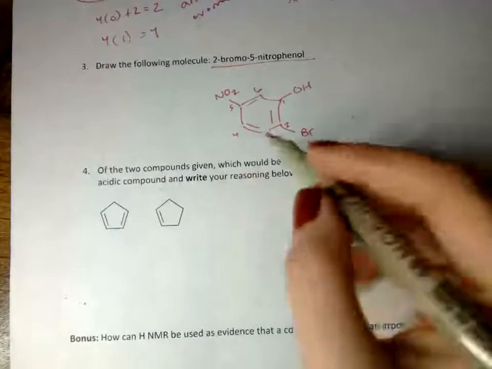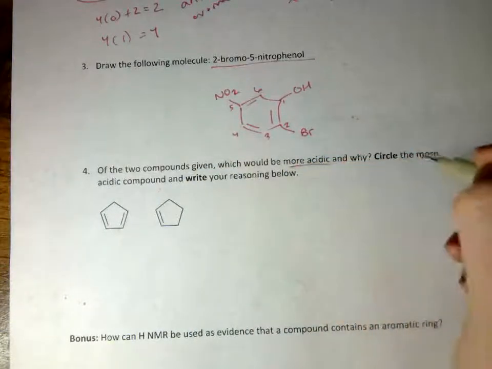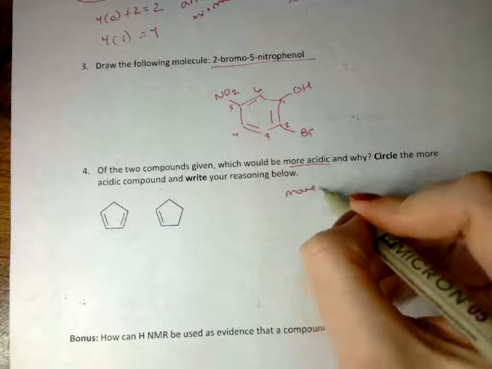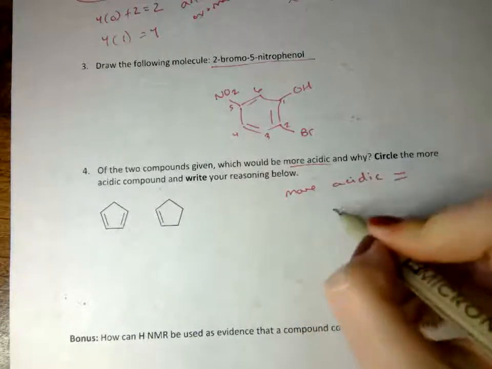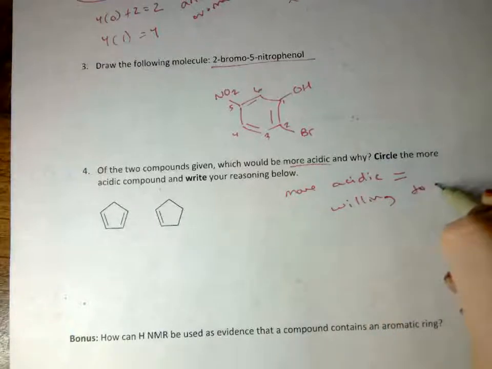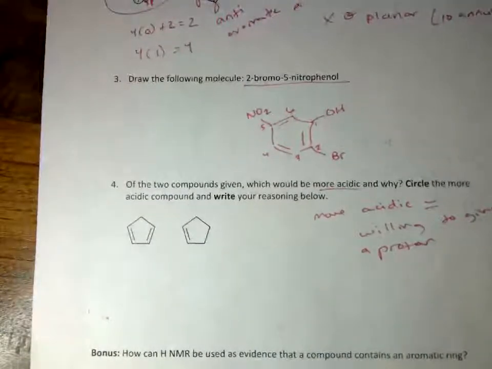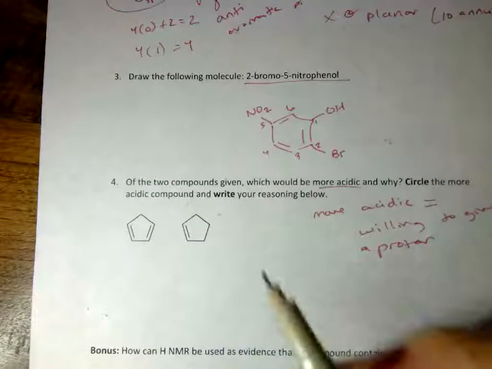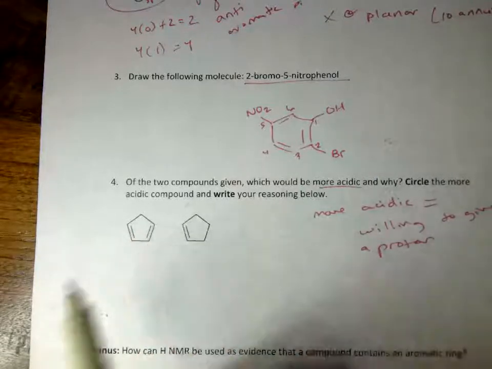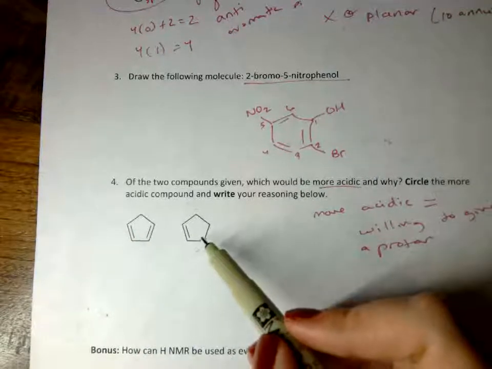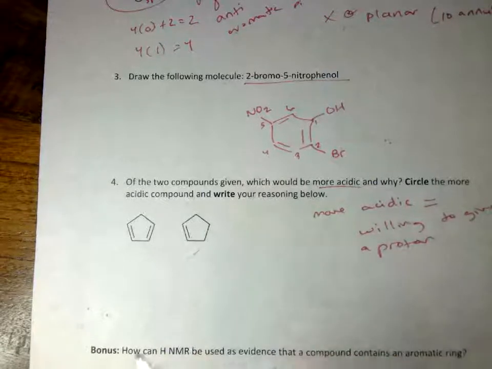The next question is, of the 2 compounds given, which would be more acidic and why? So more acidic is willing to give up a proton. And if you didn't know that this was in the aromaticity chapter, I think this would be a much harder question to answer, because it's like, well, all these are sp3 hybridized and these are sp2 hybridized. sp3 hybrids are 25, sp2 are 33. I don't really know. But actually, if there's a possibility for a molecule to become aromatic, then it's going to be more willing to give up a hydrogen, because that stabilizes it.